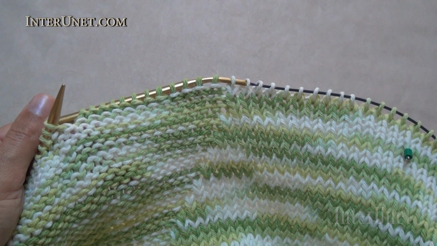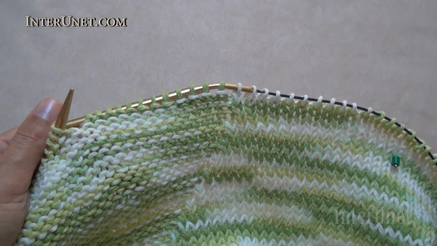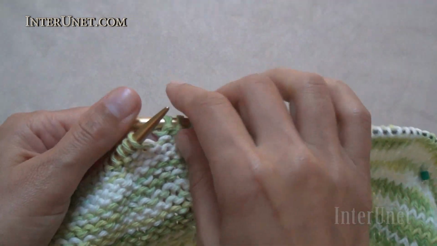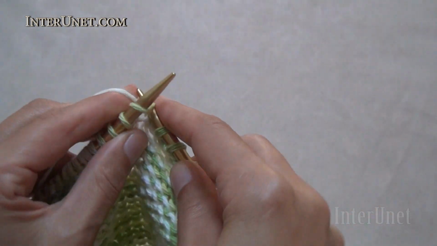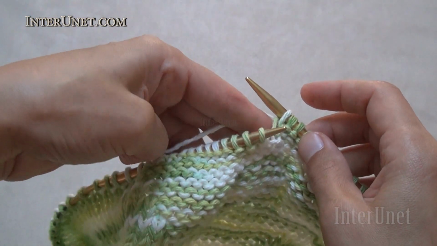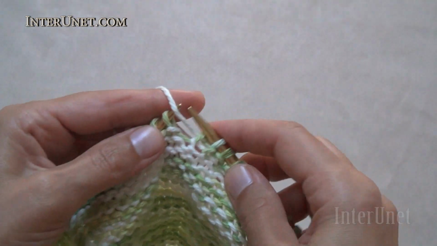Work your round 28 as your round 27, knit 14, then purl 12, knit 1, and then again purl 12, knit all stitches to end.